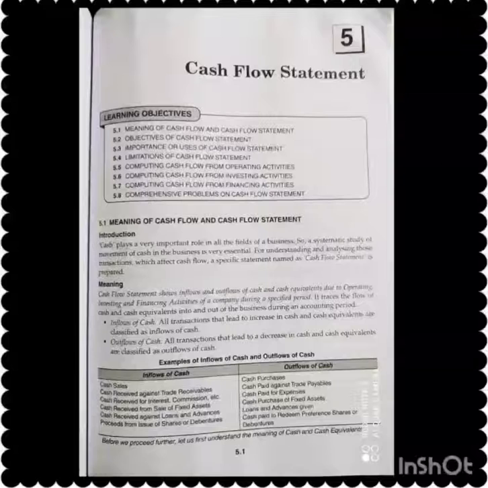Now the third important activity is cash flow from financing activities. What are financing activities? The sources by which the firm can increase its funds. Likewise, issue of shares, long term loans taken, and debentures issued. These are the sources of increasing the money of a firm.